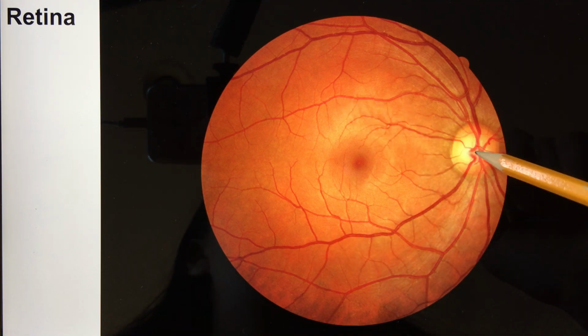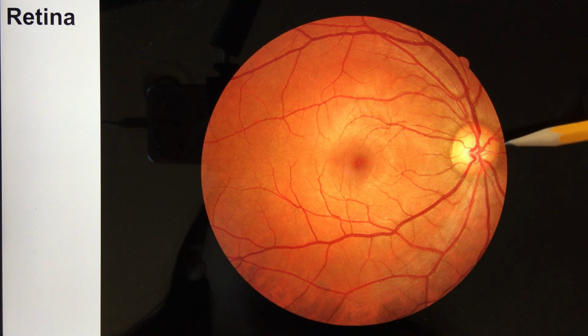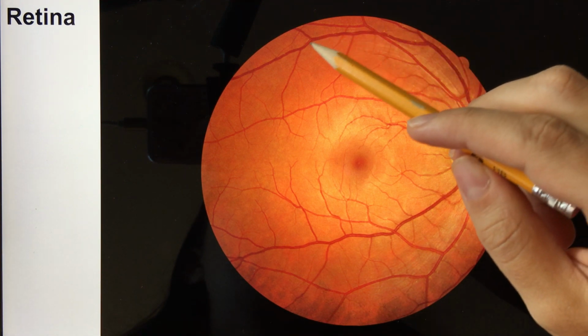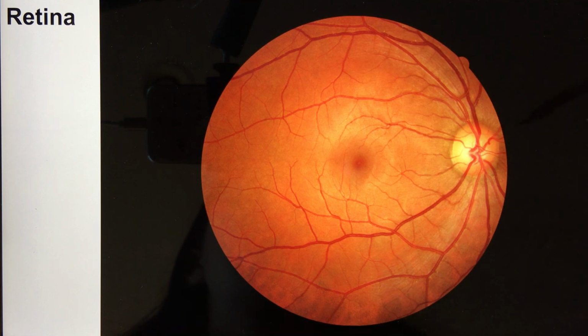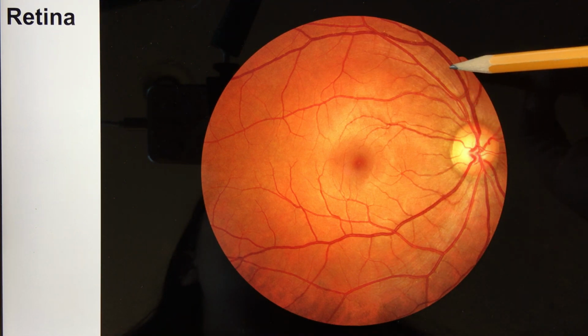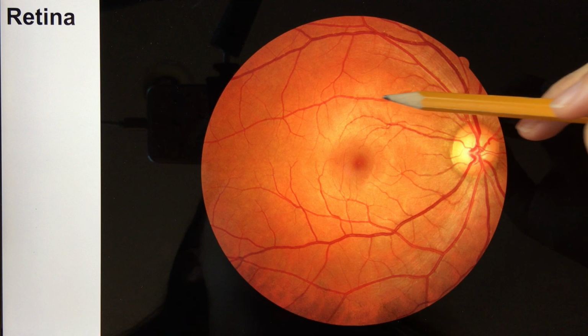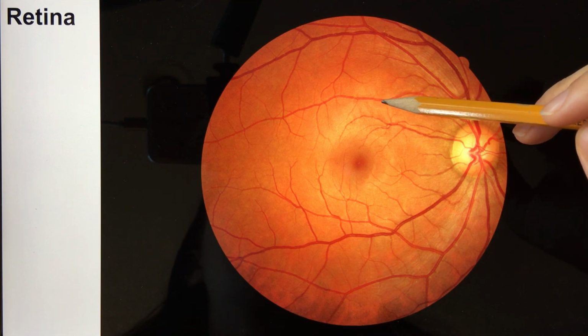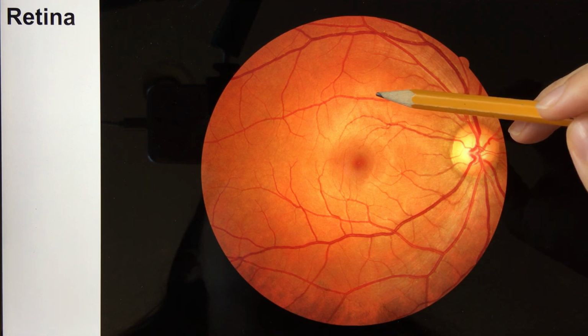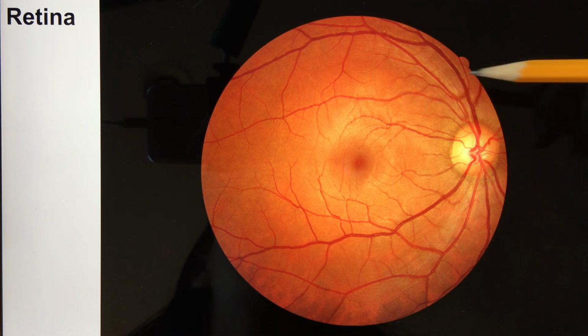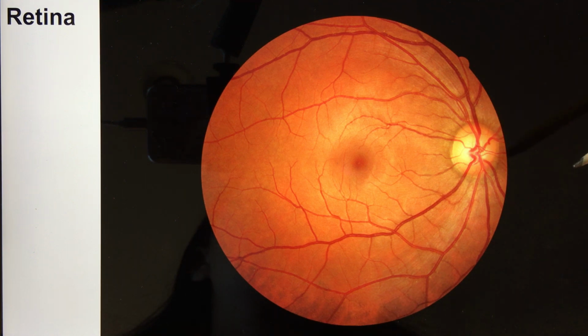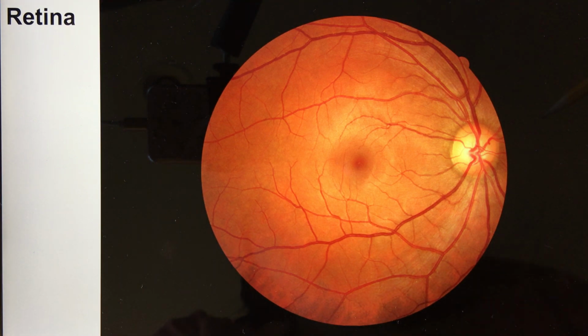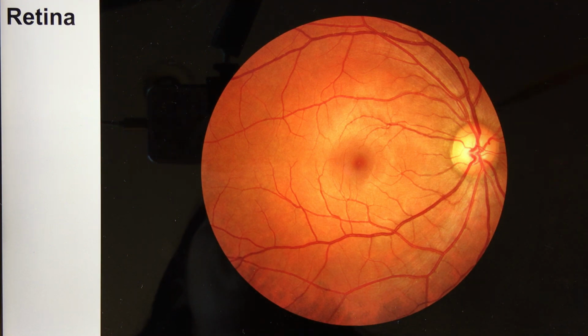nourishing it. The reason why doctors look inside of the eyeball is to check for the health of these blood vessels. If there's some kind of disease of these blood vessels, that means the retina might not be receiving enough nutrients and oxygen, and that could damage the photoreceptors if they're not getting a proper blood supply. That could not only reduce the sense of vision, it can actually make a person totally blind if the blood vessels are damaged.